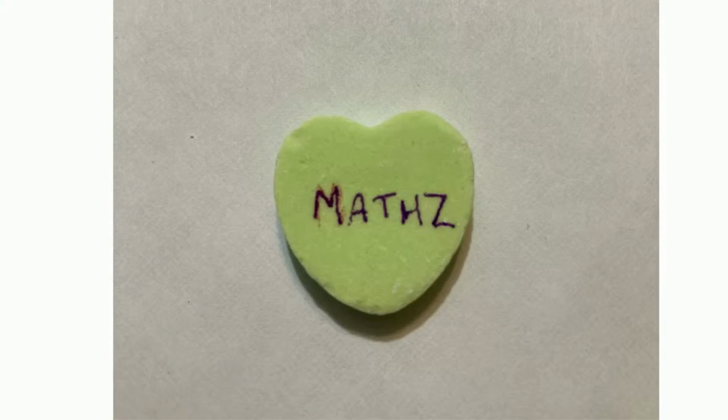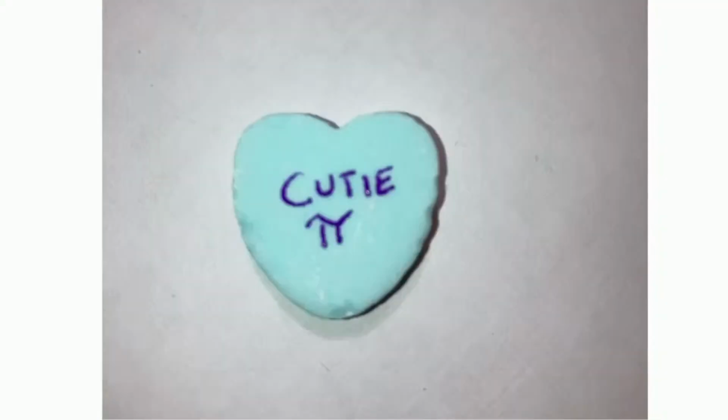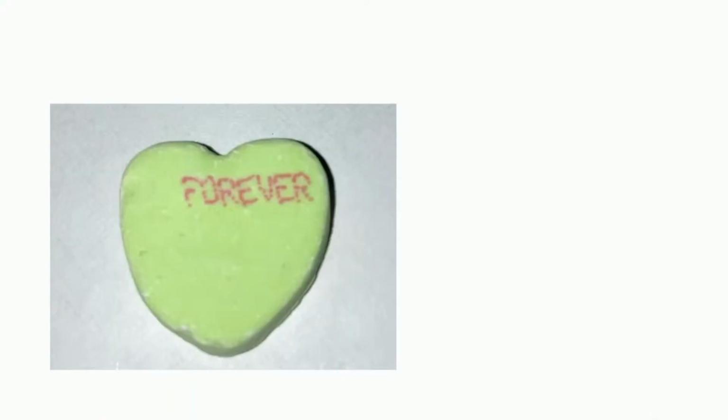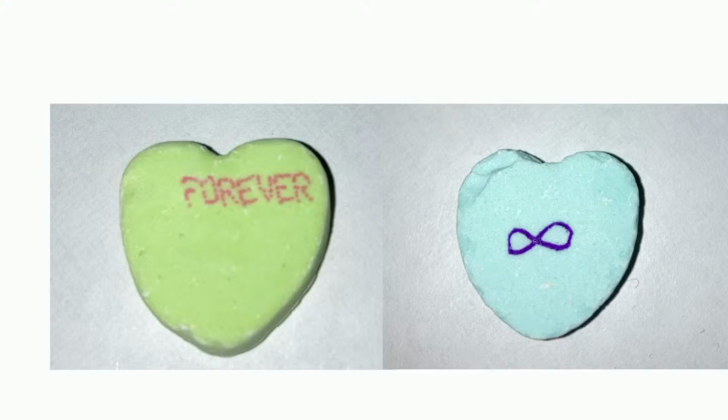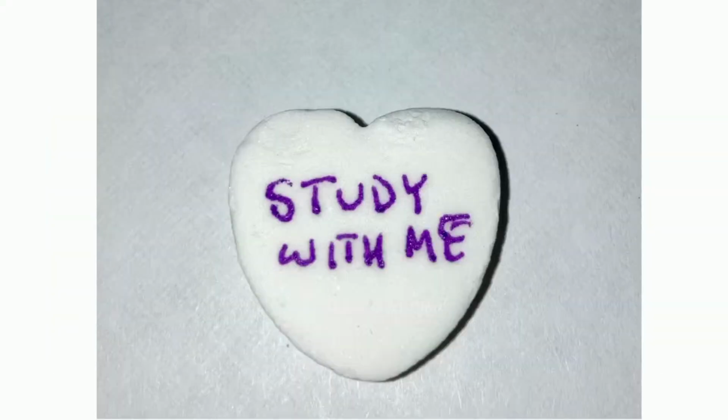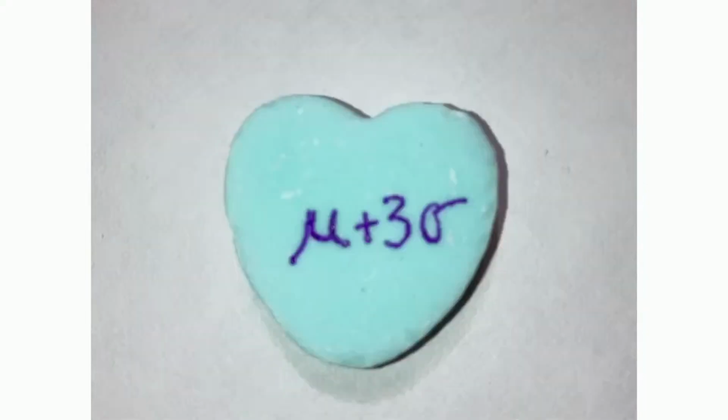So we had that. And then digging through a little bit further, I found this one, "Cutie Pie." There was this one, "Forever." But then I found this, and I assume that these are in the same sort of vein here. Then we have this one, "Study With Me." That's a good one, this is how I met my wife, I studied with her in college.